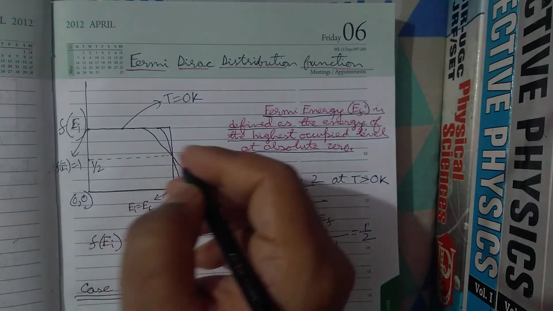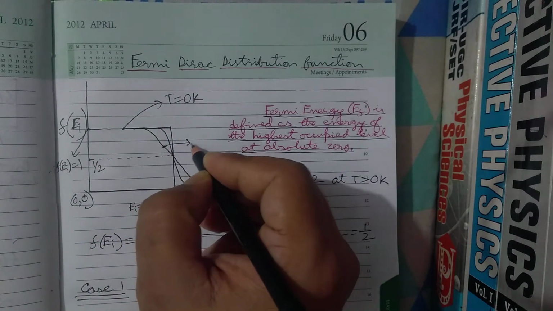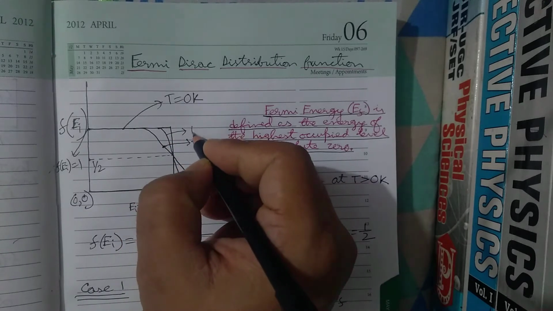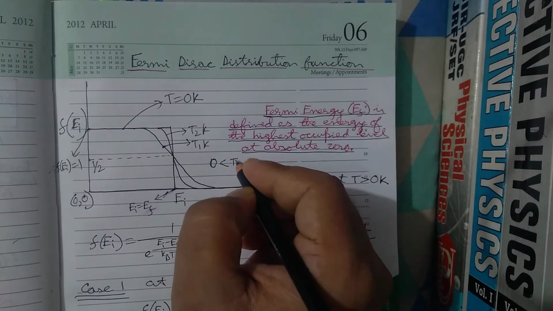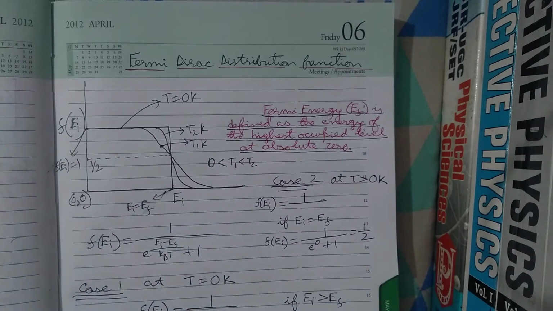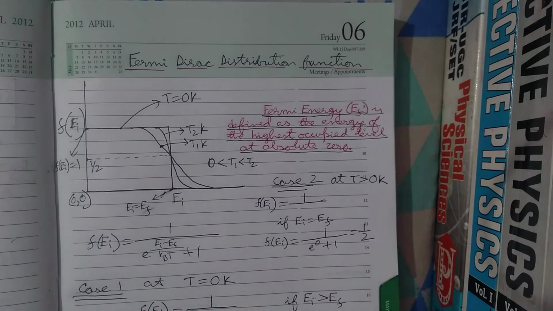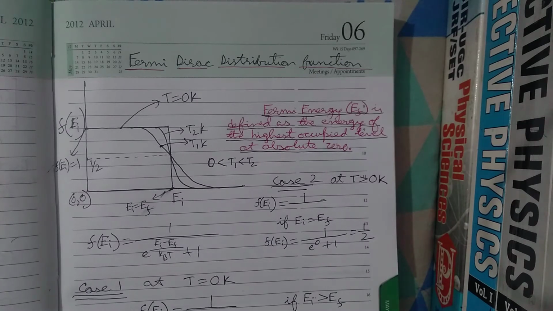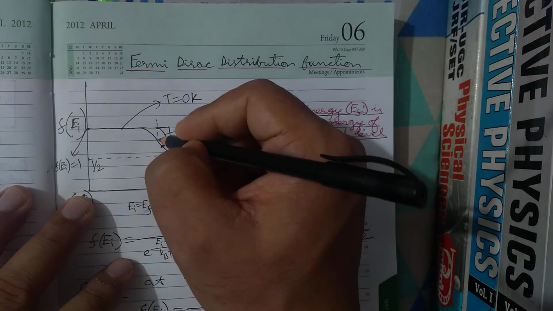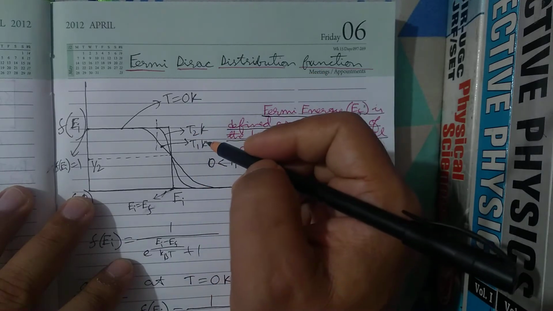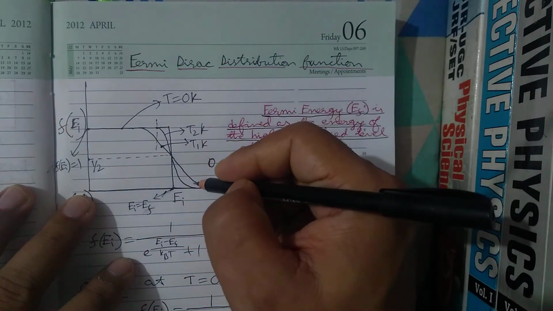This one will be T1 Kelvin, this one will be T2 Kelvin, and 0 is less than T1 is less than T2. So the graph will change in this way.